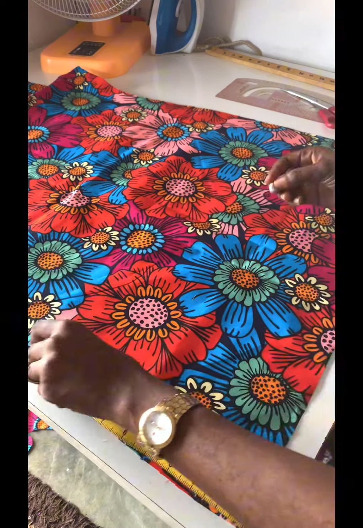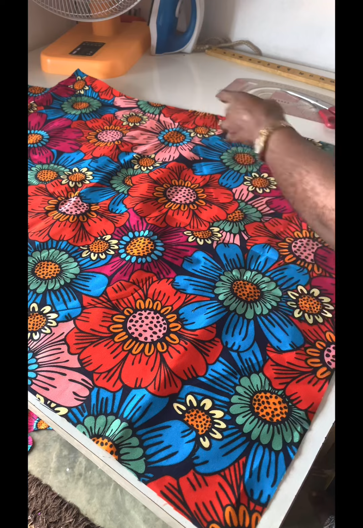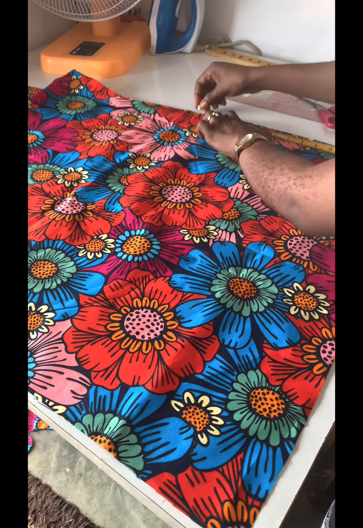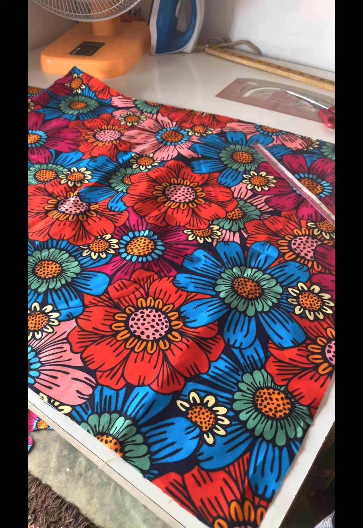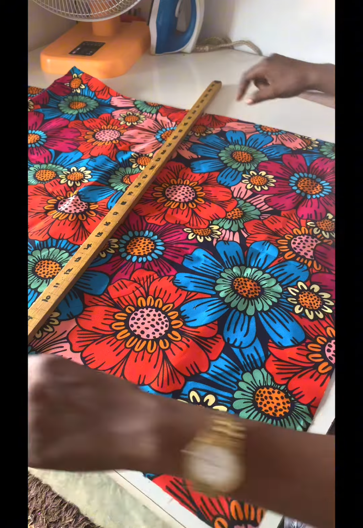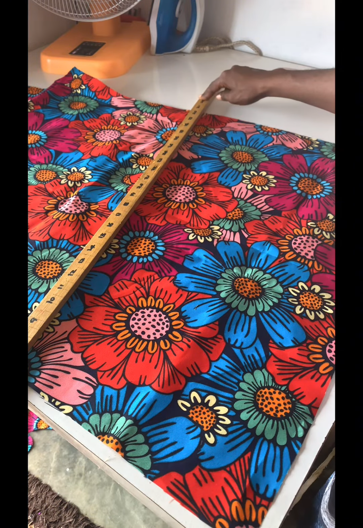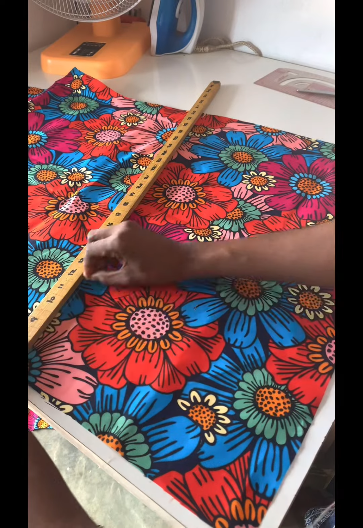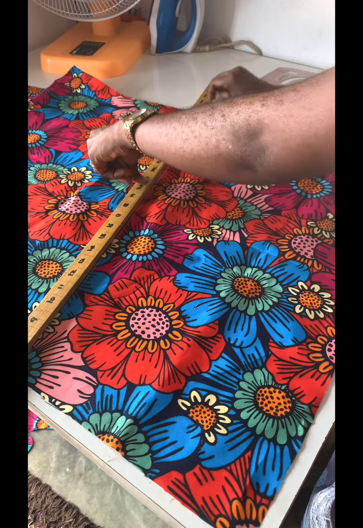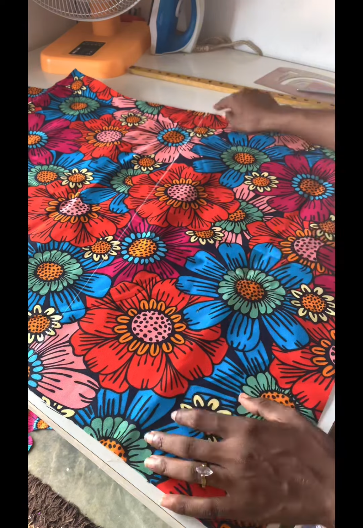So guys, hope you still remember that at the front of our dress, it has a bit of combination. It is combined at the front, and the combination is a bit slanted. It is not straight. So in my own case, I decided to use 17 by 11 inches. That is, one side is going to be 17 inches, the other side is 11. Then you are going to connect it like so. It is slanted.